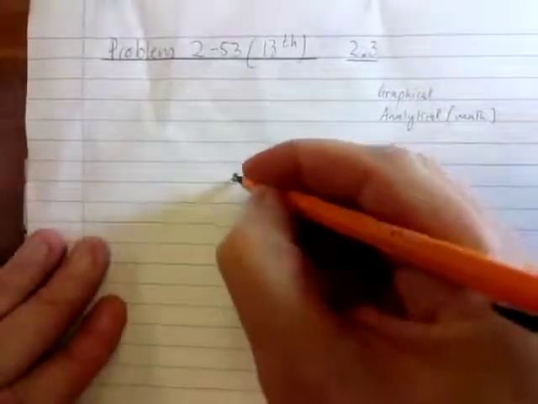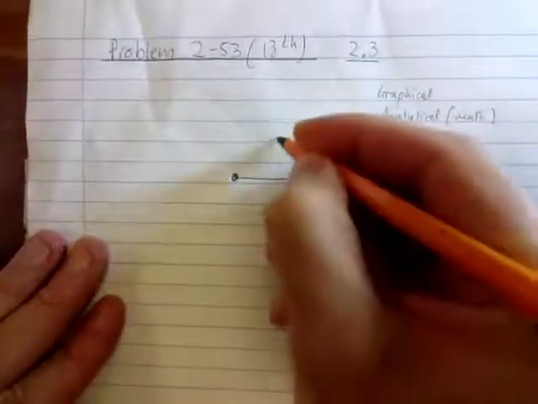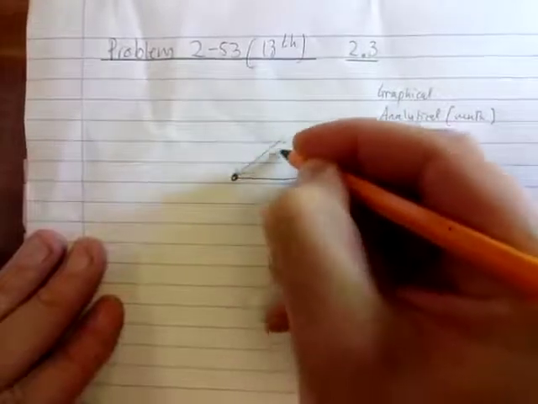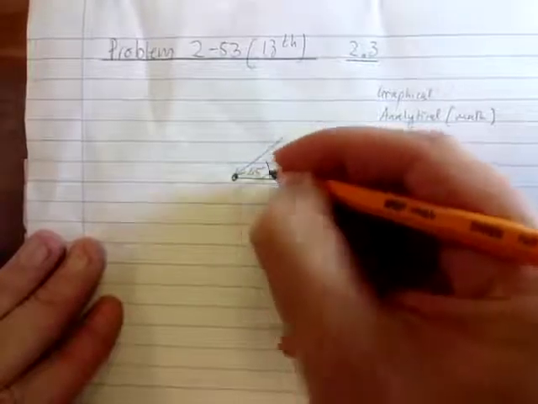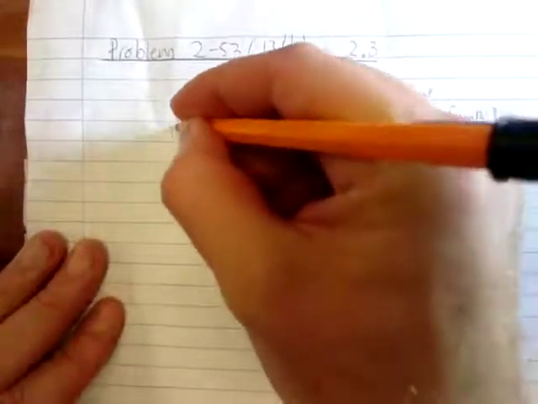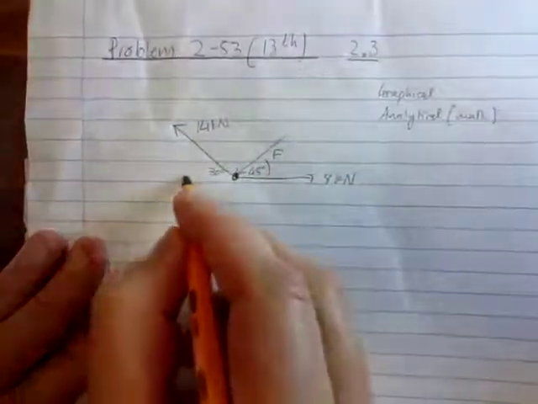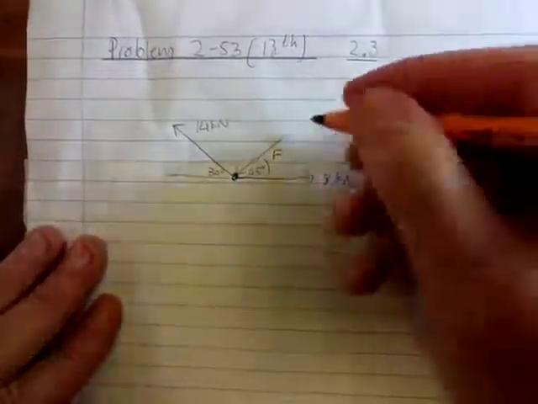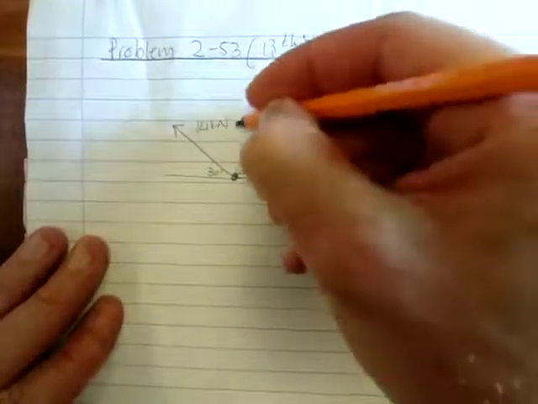So let's first draw this problem. We have a force here that's 8 kilonewton. We have a force coming down there, F. We don't know what its magnitude is, but we do know what its angle is. And we also have a force coming up like that of 14 kilonewton at 30 degrees. We will just assume our axes in this fashion, so we've got our x coming along here and our y there.